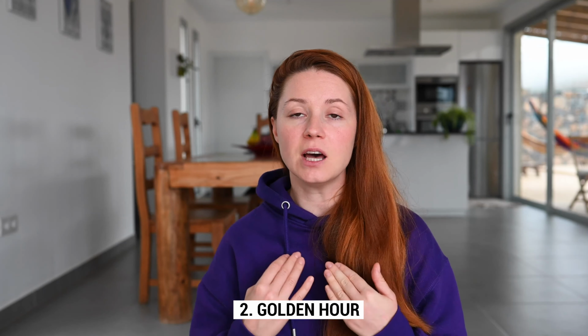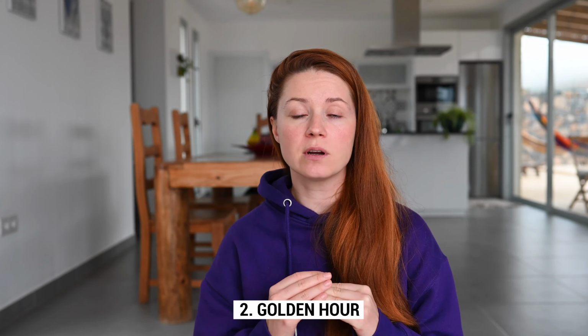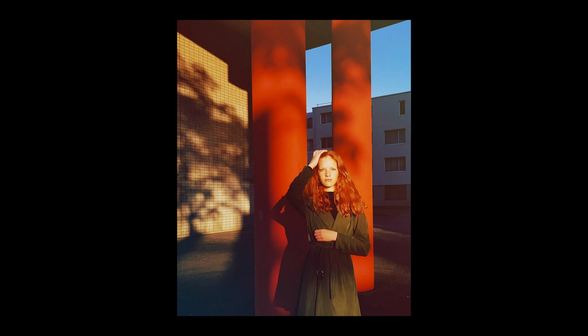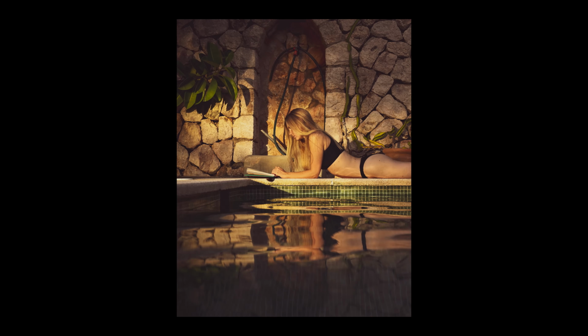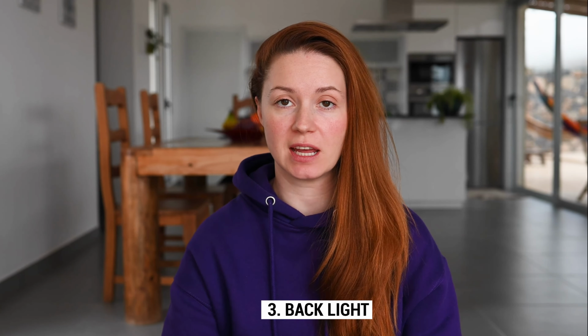Now let's talk about sunny weather. On a sunny day, a lot of photographers consider golden hour the best time to shoot portraits. Golden hour is this golden, beautiful yellowish light which appears 1-2 hours after the sunrise and 3 to 4 hours before sunset. Front light is quite easy to work with, it's the backlight which can get tricky.